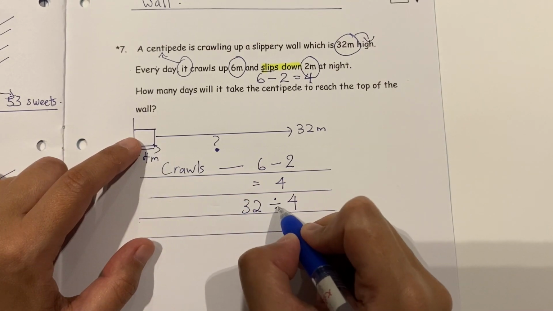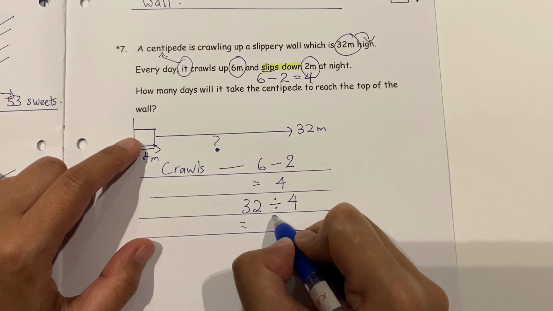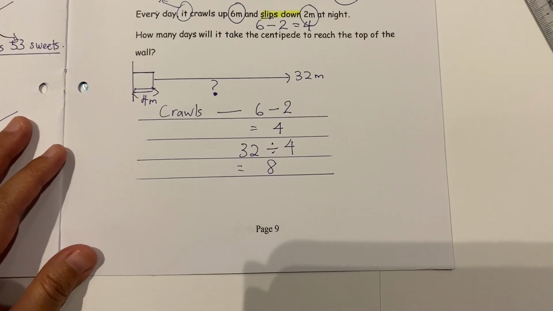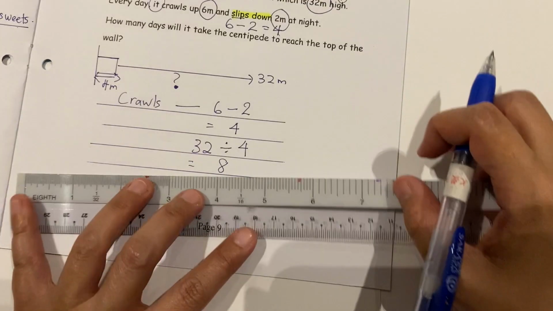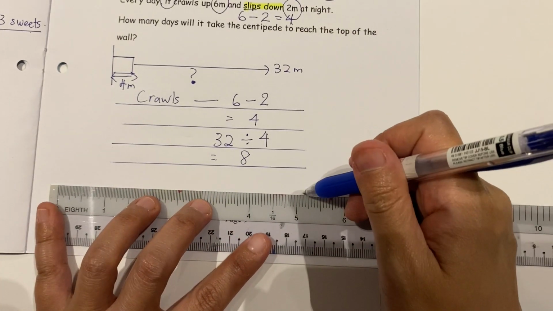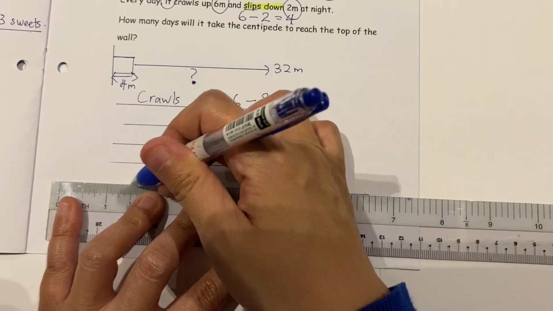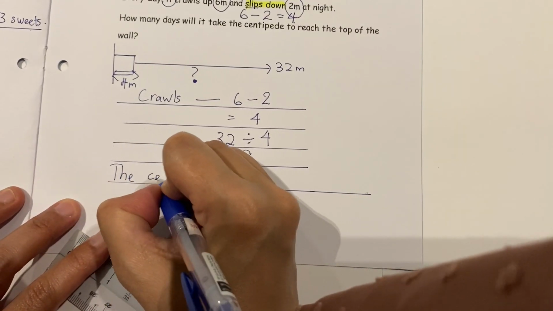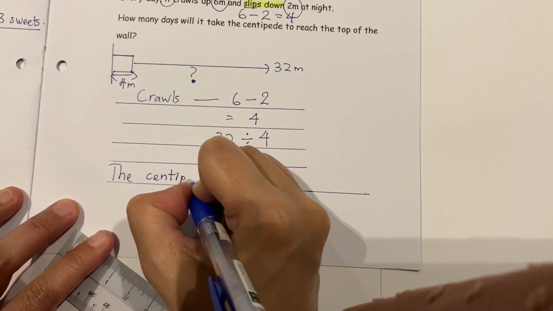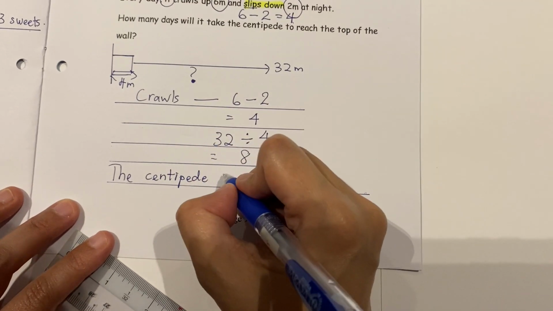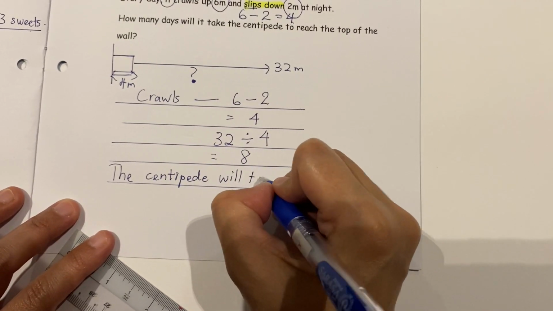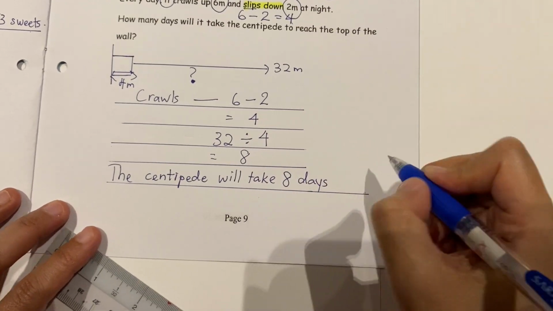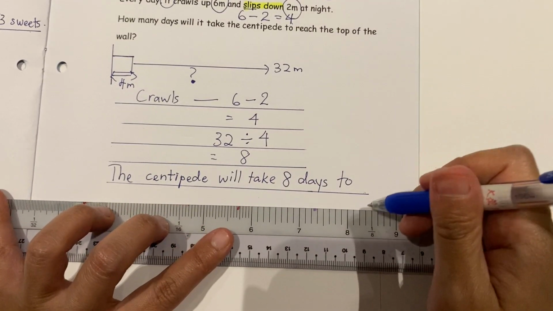Alright, so 32 divided by 4 will give you 8. Alright, so the centipede takes 8 days to reach the top. Okay, so here the centipede will take 8 days to reach the top.